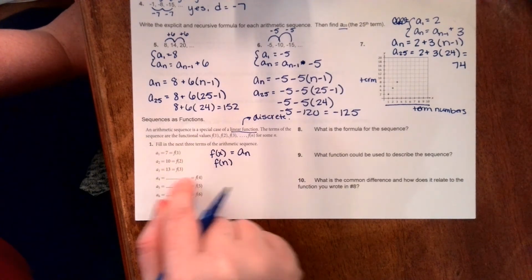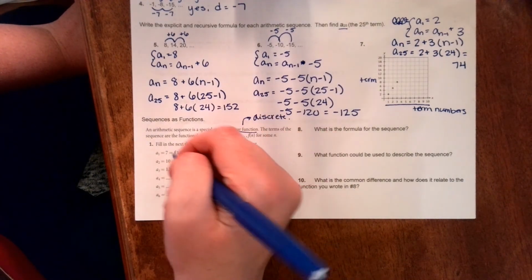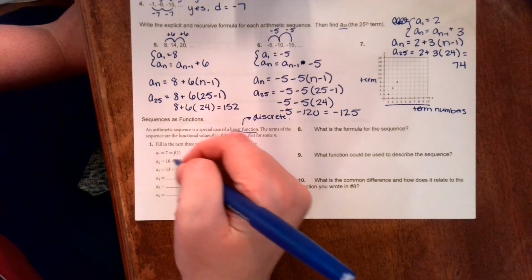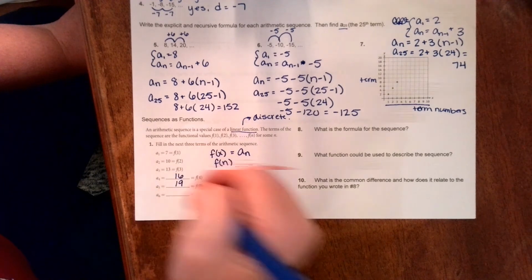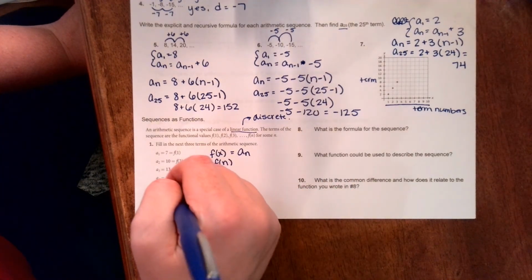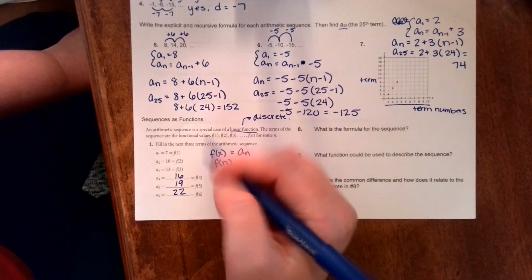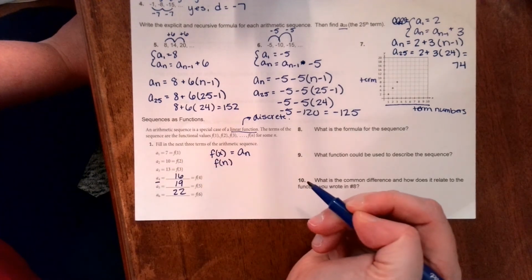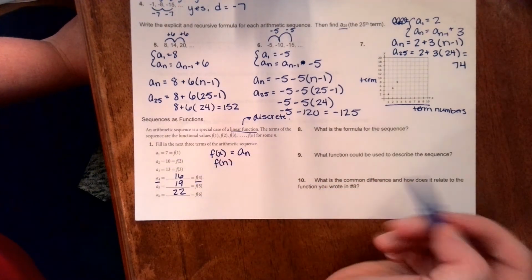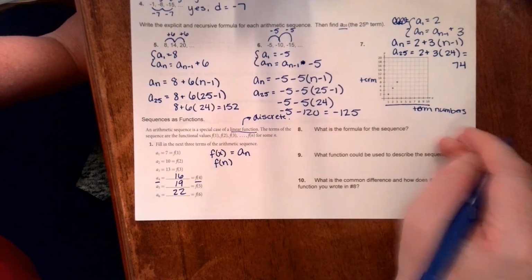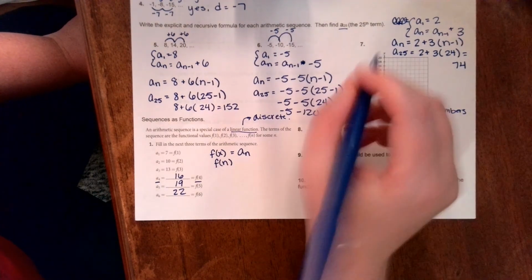So we could fill in this sequence. Right now we're adding 3. It's an arithmetic sequence, so plus 3, plus 3. So my next term would be 16. Then 19, and then 19 plus 3 is 22. So I can either use the terminology a sub 4, or I could do f of 4. It's the same thing.